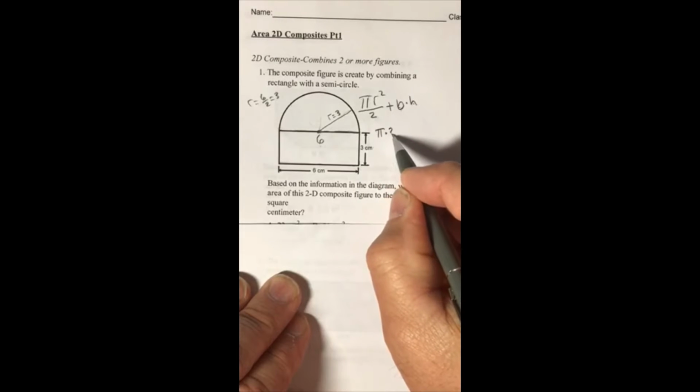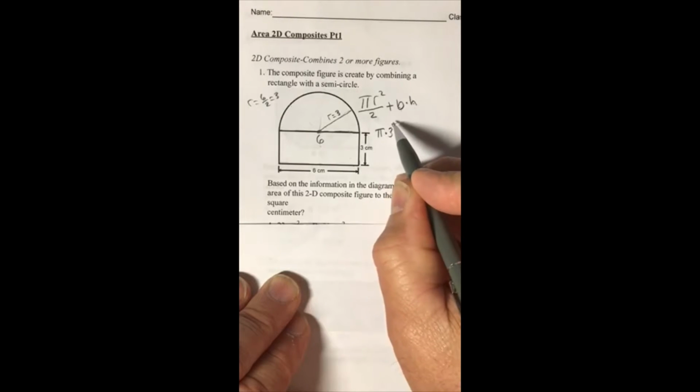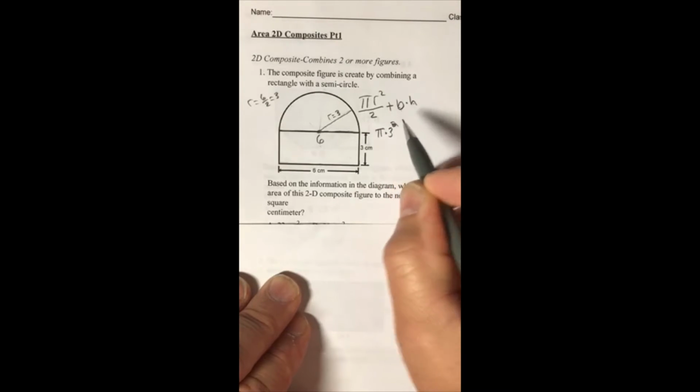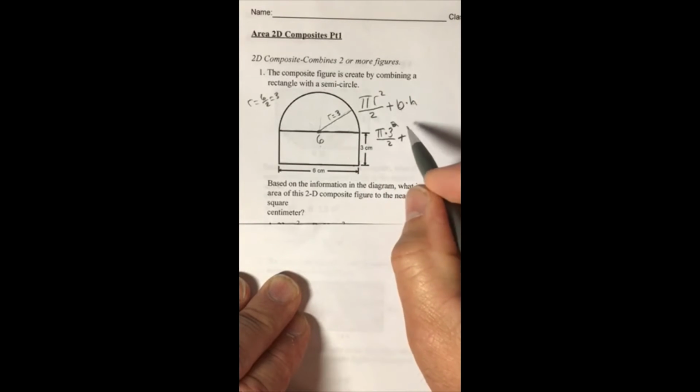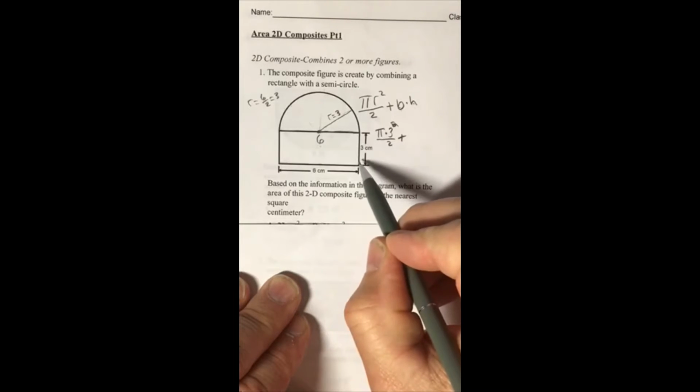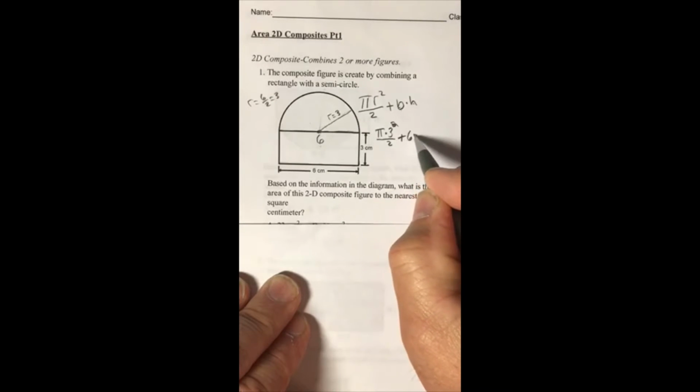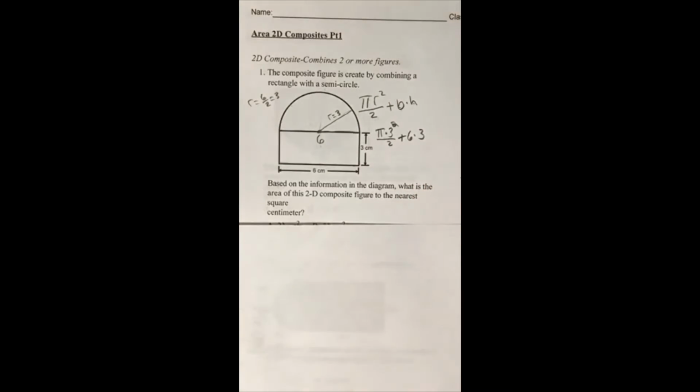So 3 squared. We must divide that by 2 because we have half a circle, plus, and then base times height for the rectangle. So 6 times 3. Okay.